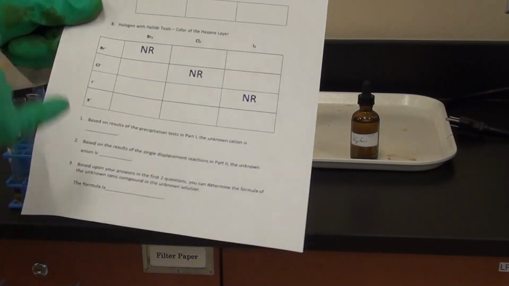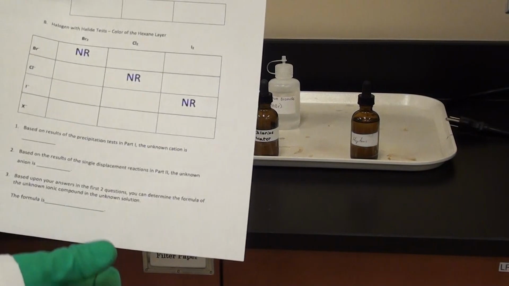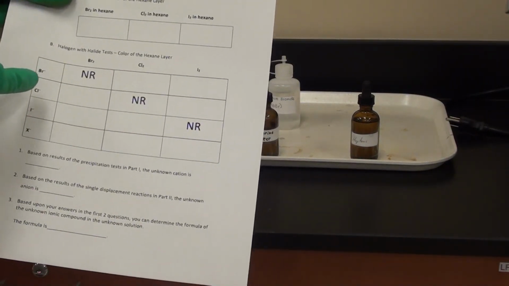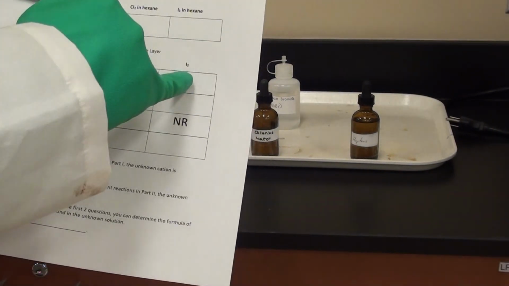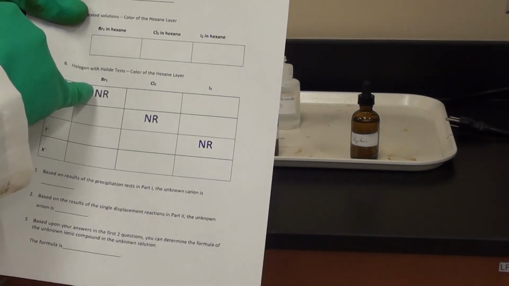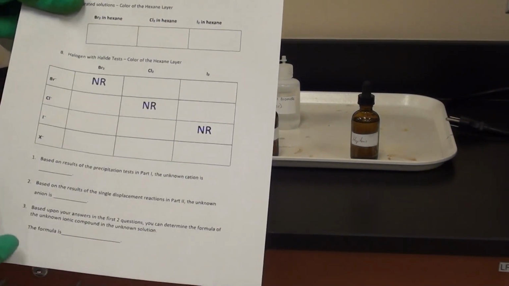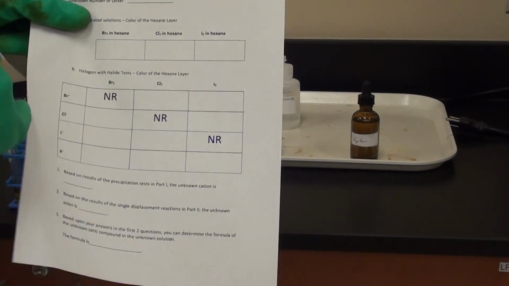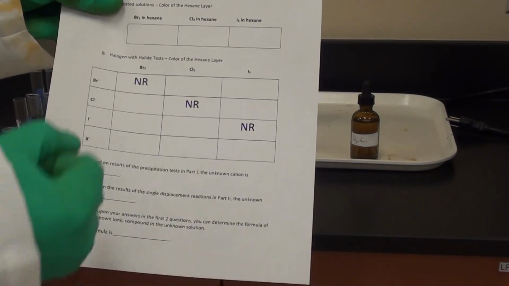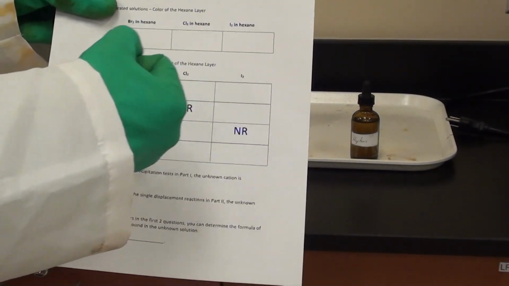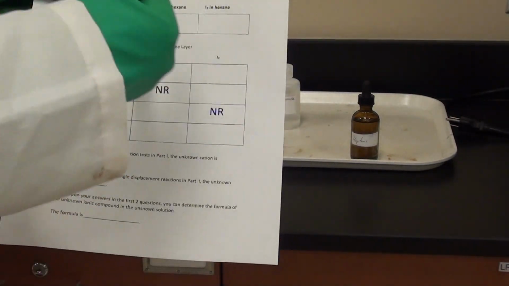Okay, so now we're moving on to part B from part 2 of the ionic compound lab. And if you notice here in the data table, it says to react Br minus with Cl2, Br minus with I2, but notice it says NR for Br minus and Br2. And that means no reaction. So there's no need to attempt to react Br minus with Br2 because something is not going to react with itself. Likewise, Cl minus with Cl2 and I minus with I2. So you only need to react things which are different.